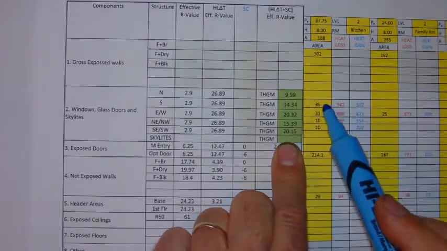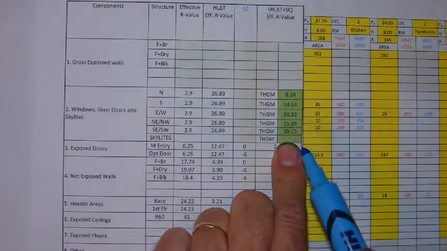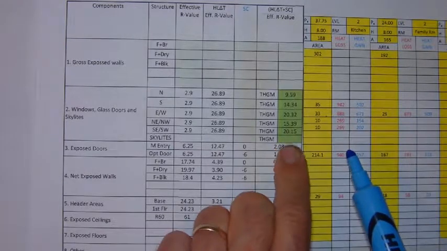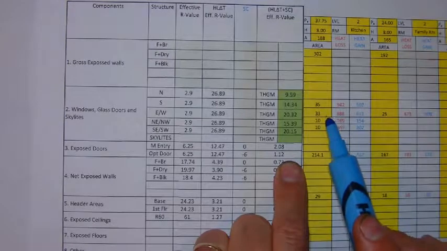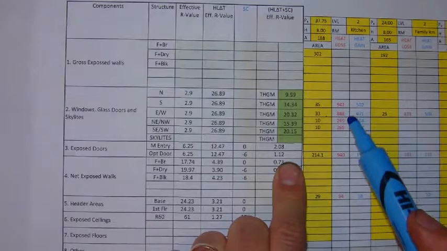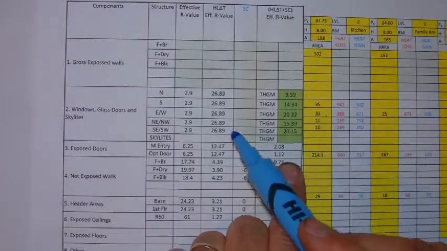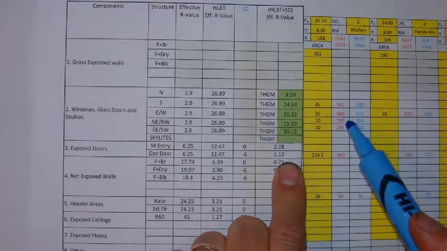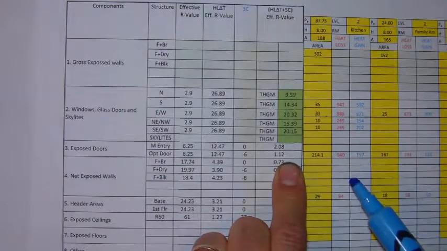The heat gain would be 35 square feet times the heat gain multiplier 14.34 to give us 502 BTUs of heat gain. Continue this process, so 33 square feet times 26.89 is 888. 10 square feet times 26.89 is, of course, 269. So both of those would be 269.